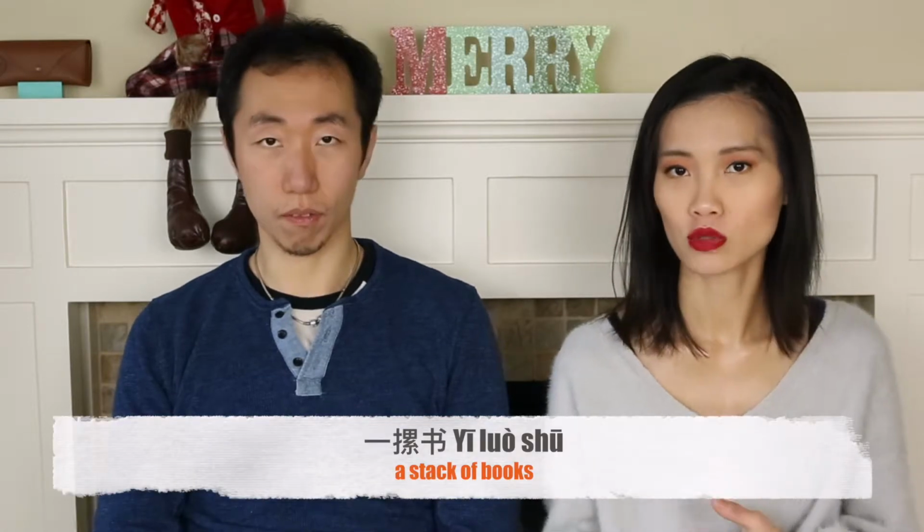Unlike in English, measure words in Mandarin are very based on the following nouns. So in Mandarin, we do not have plural words like in English. So for example, a stack of books. And if you directly translate this into Mandarin, it will become 一摞书.